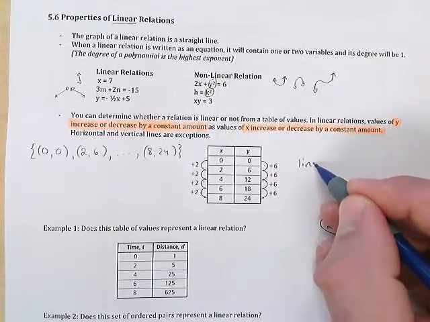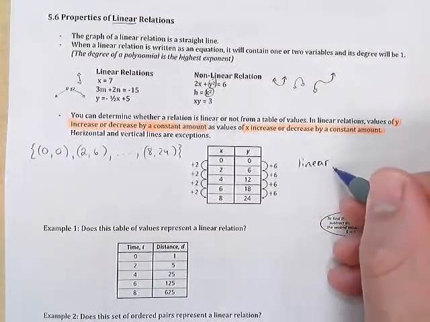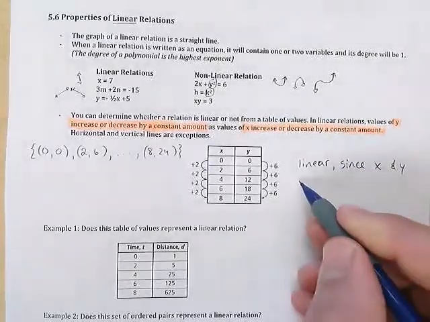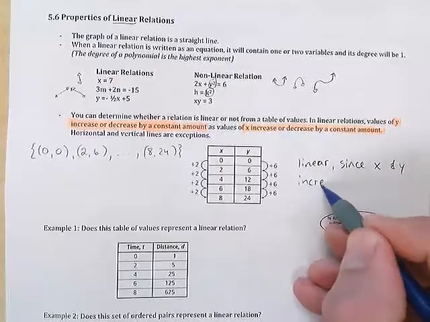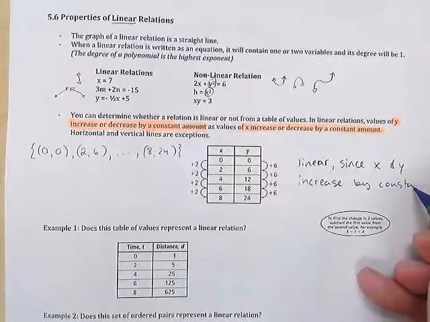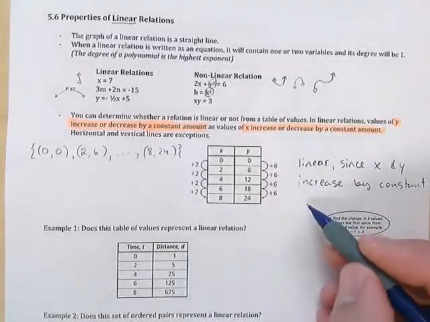Linear, since x and y increase, in this case, by constant amounts.